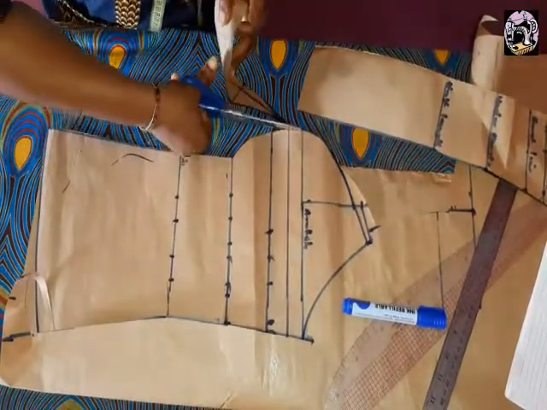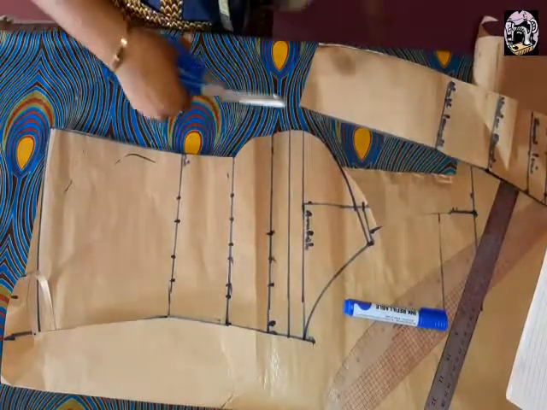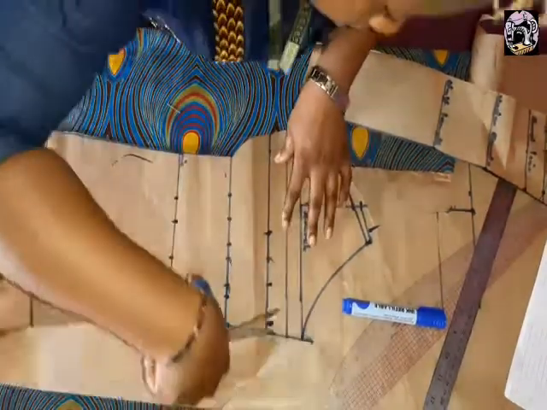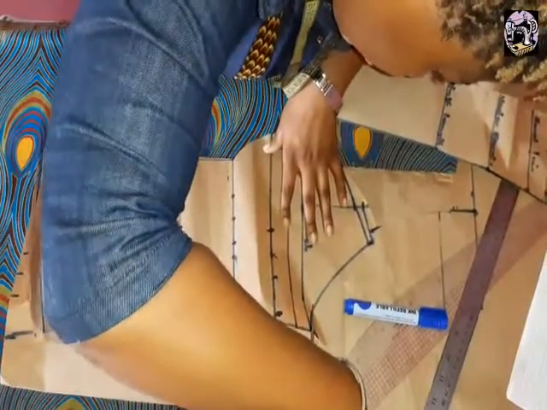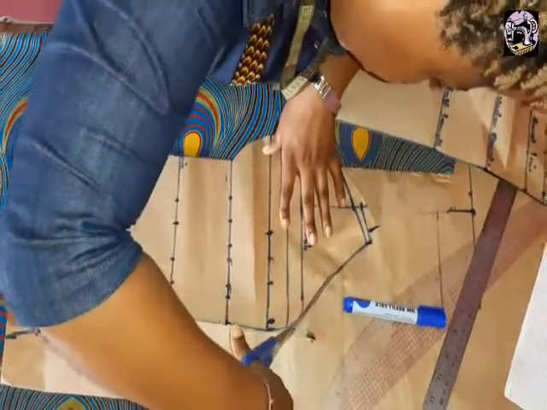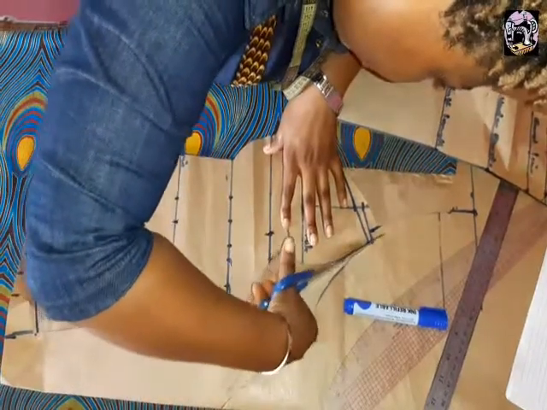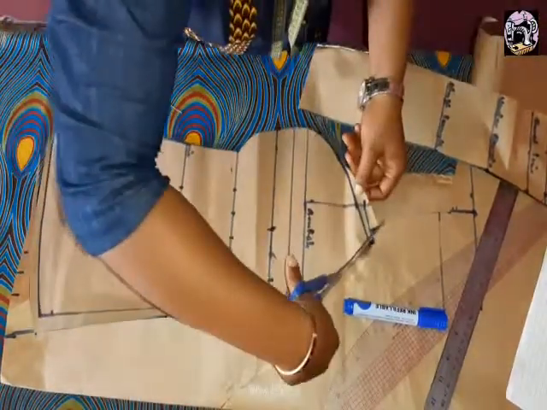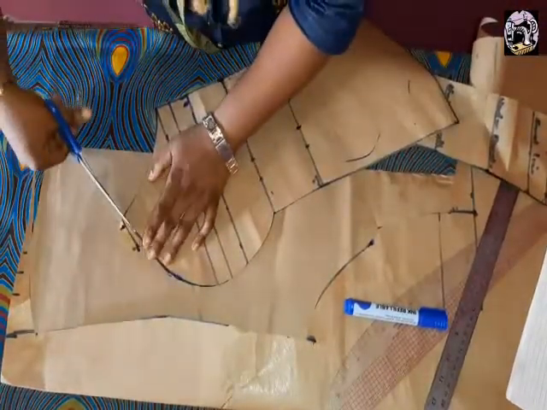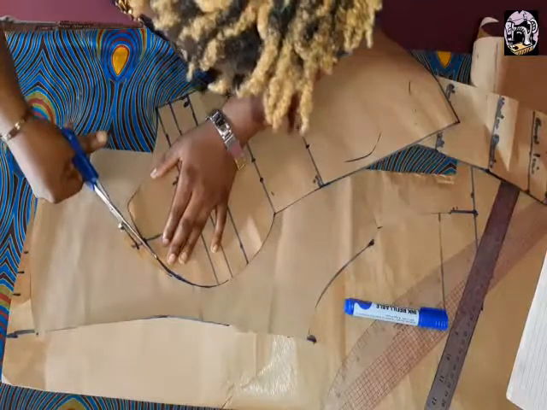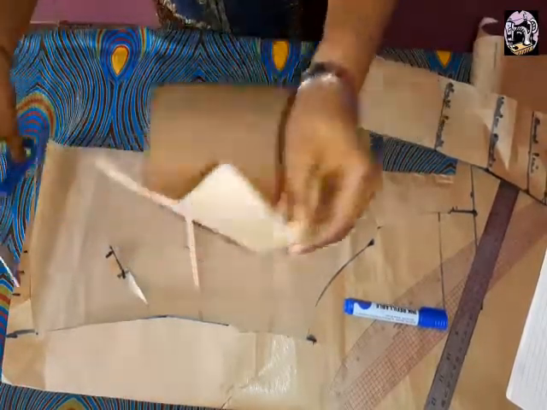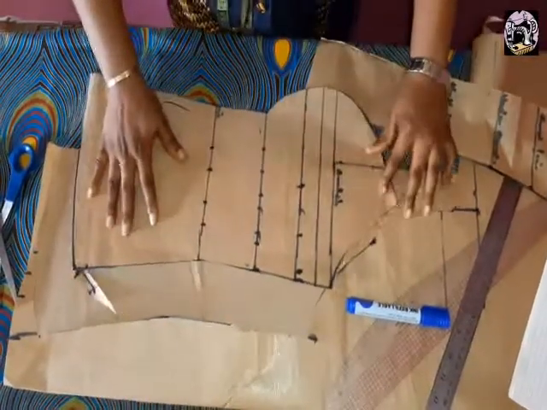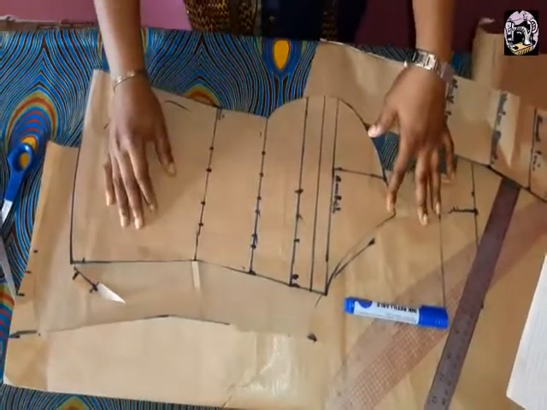Can you see that the shape of the bust is out now? And so up here, I'm going to be taking this to meet this point. You take it out. So guys, can you see? Then you make a pattern for this and then place on your material.